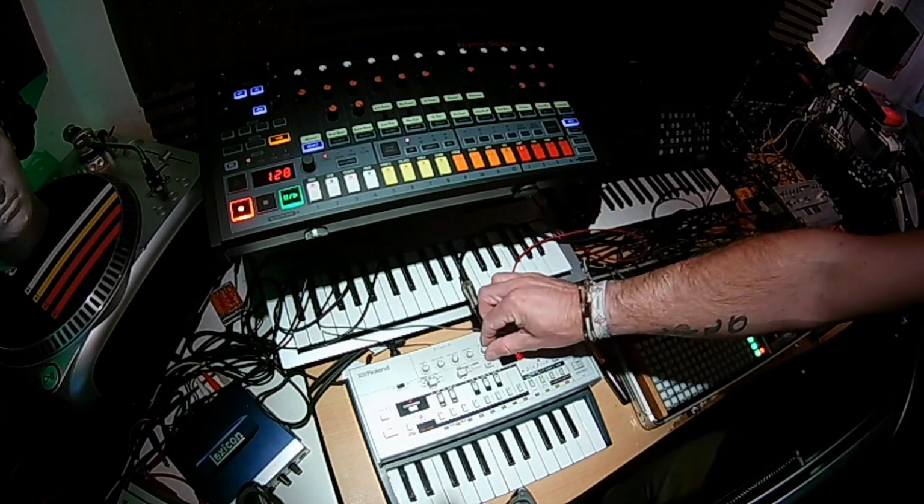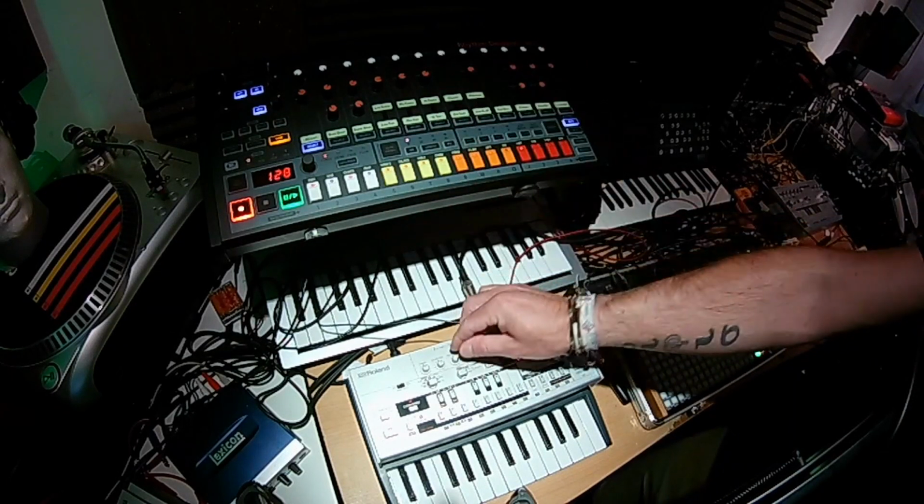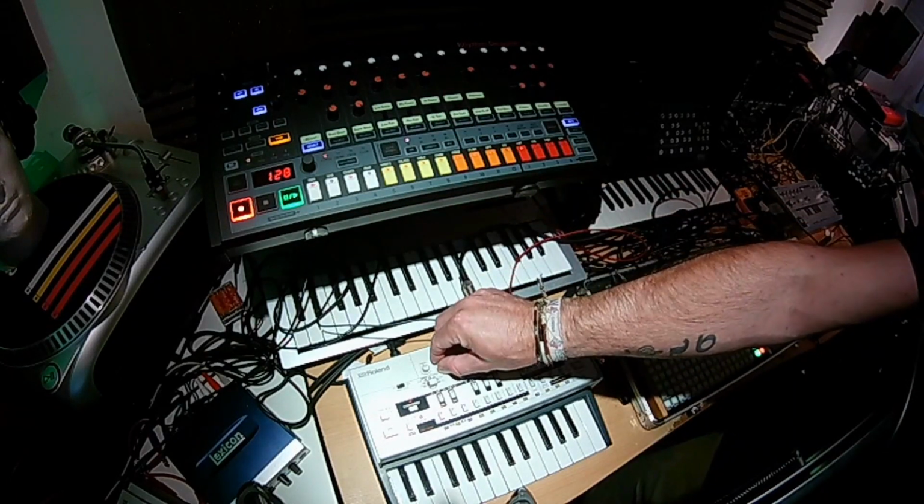Keep going till you get something that you like, and then you can record it or just keep that pattern in there and you've got it. It's nice.